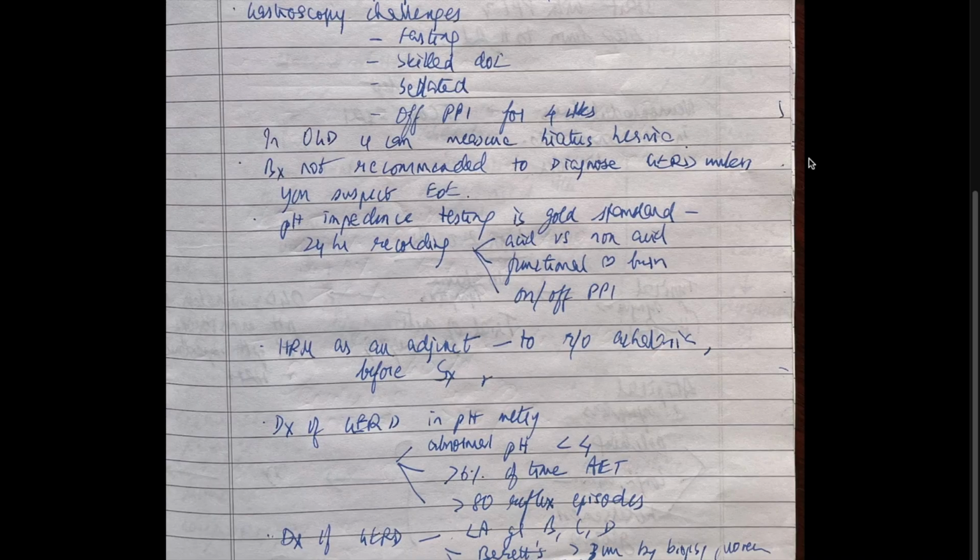A biopsy is usually not recommended just to diagnose GERD, unless you suspect an eosinophilic esophagitis or in the presence of a Barrett's. pH impedance testing is the gold standard. 24-hour recordings can conclude whether it's acid versus non-acid, or functional heartburn, and you can do it on or off a PPI. HRM is actually an adjunct. They do it before a surgery and to rule out achalasia.